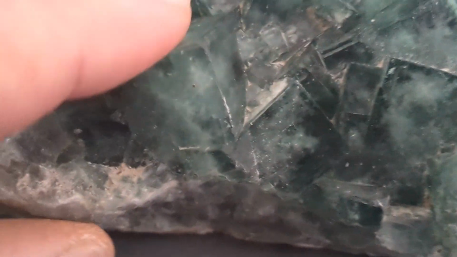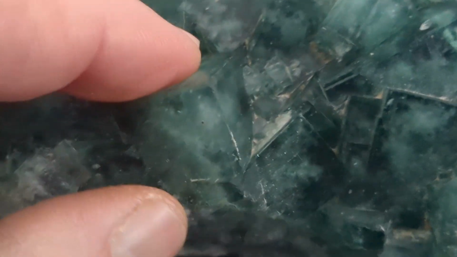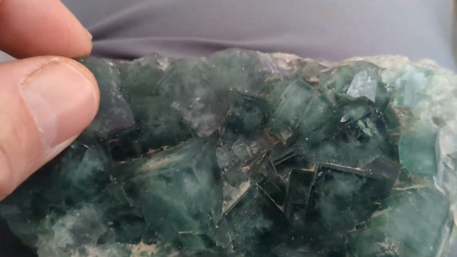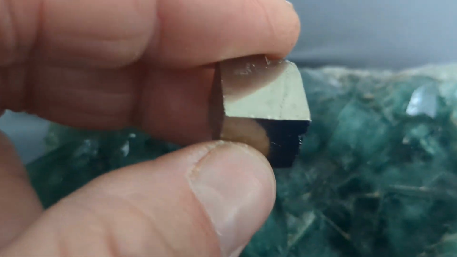And one of the reasons I'm drawn to fluorite in its natural state is it forms these perfect cubes just growing in nature. And we see that all throughout nature. If you Google table salt under a microscope, you're going to see a cube structure every time. Or if you look at this piece of pyrite, this is how it comes in nature.